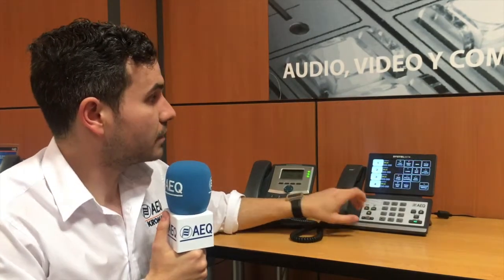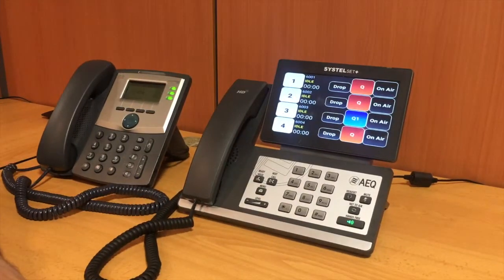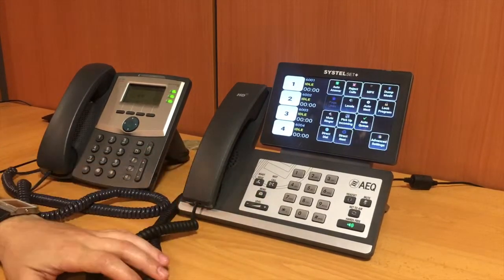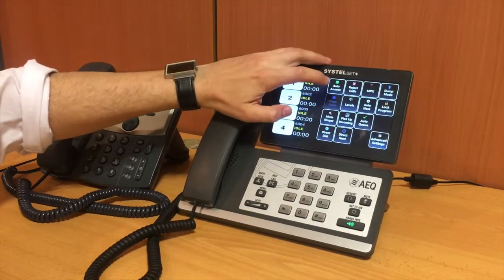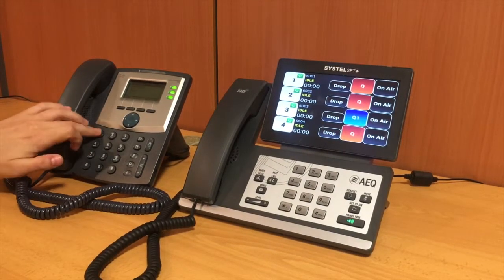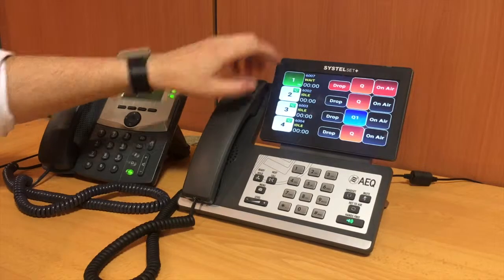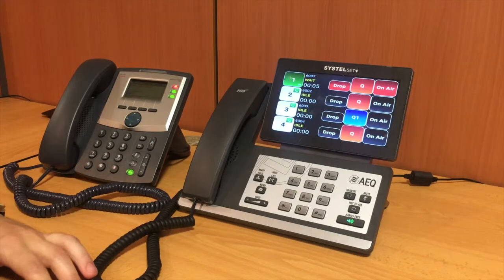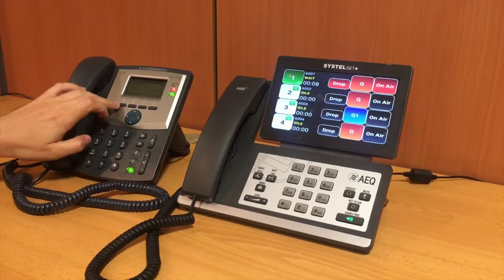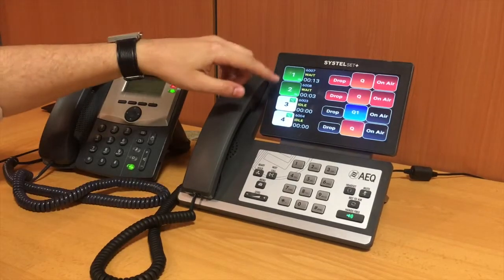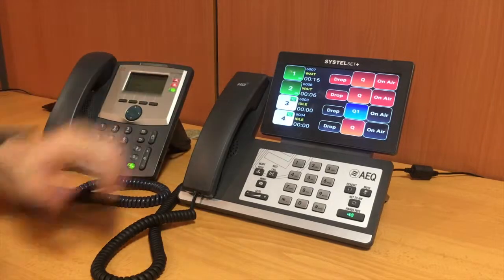If we press the button, we go inside the menu, and here we can select several options. So let's go through the menu and check all the features and options we have in the new SystelSET Plus. For example, the first one, auto answer. If we select this option and make several calls, as you can see, the system puts the call automatically on wait. This is very useful if we have several calls coming in and we don't have time or people to manage all of them. It puts all the calls on hold, on wait automatically.